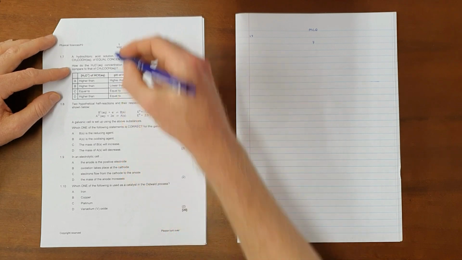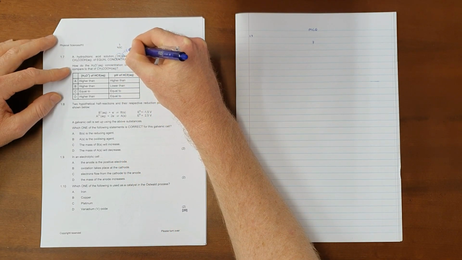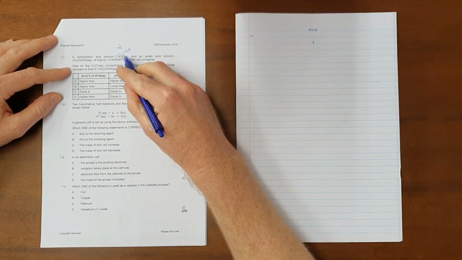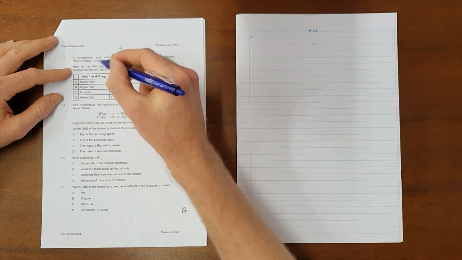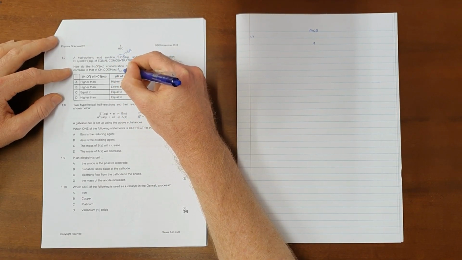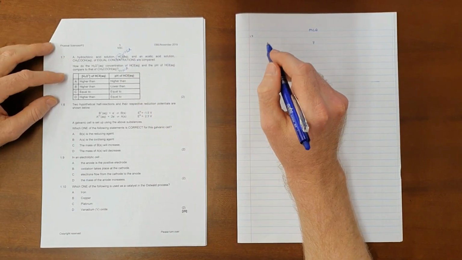And what we need to remember here is that hydrochloric acid is a strong acid. We know that it is a strong acid because it ionizes completely when placed in water, whereas acetic acid is a weak acid, which means it does not ionize completely in water.